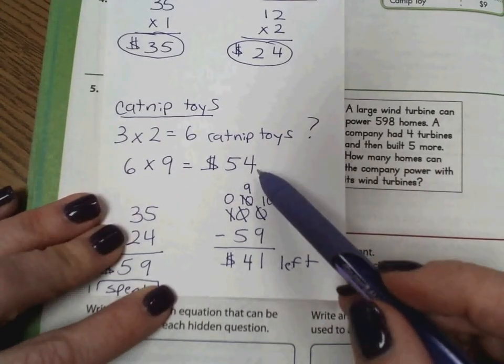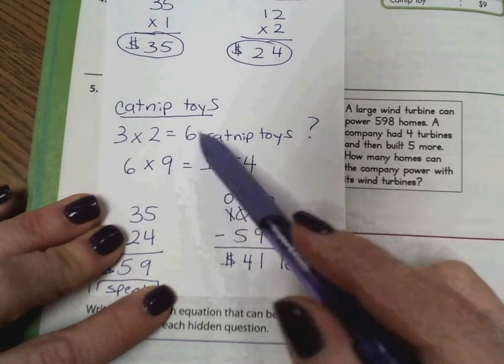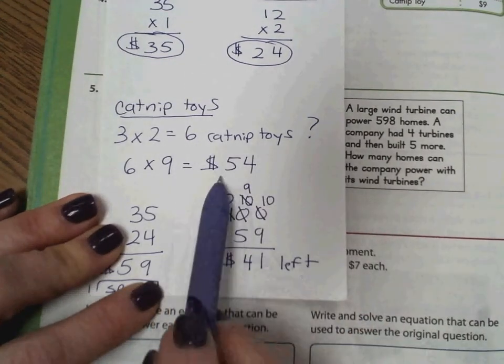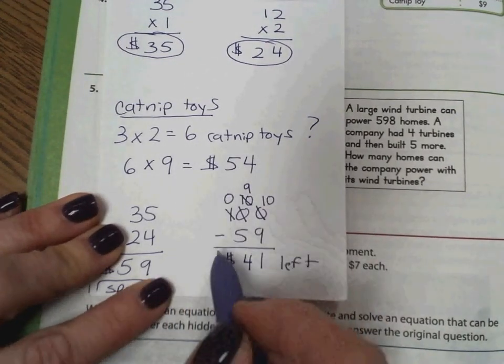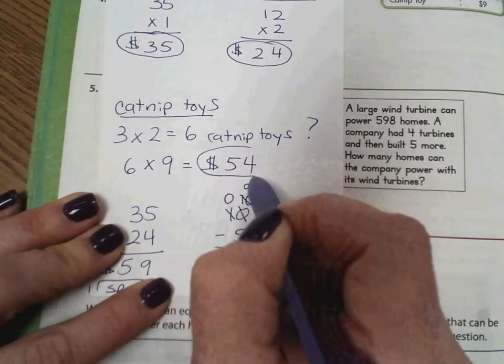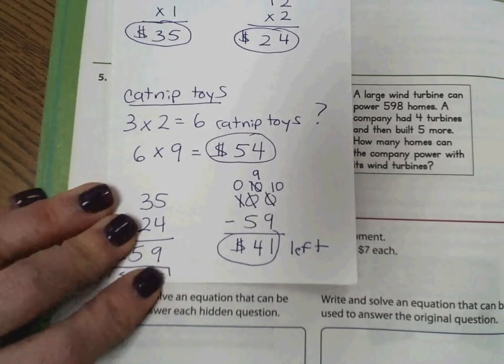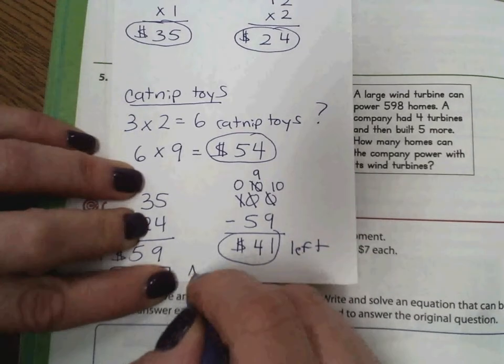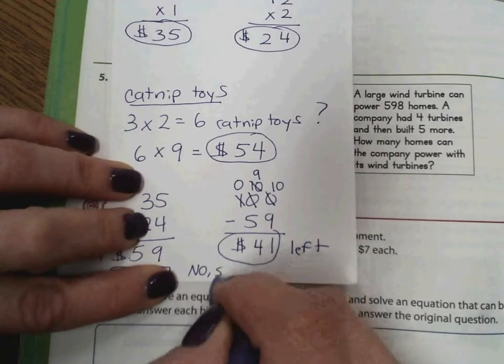and she wants to buy 6 catnip toys, so that would cost $54. So if I compare what she has left to the $54, I see that no, she does not have enough.